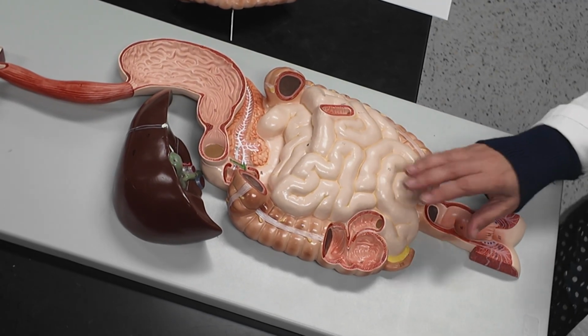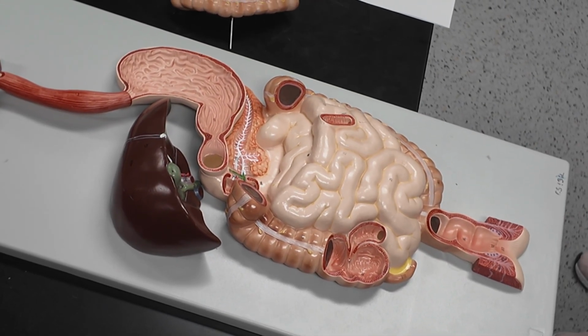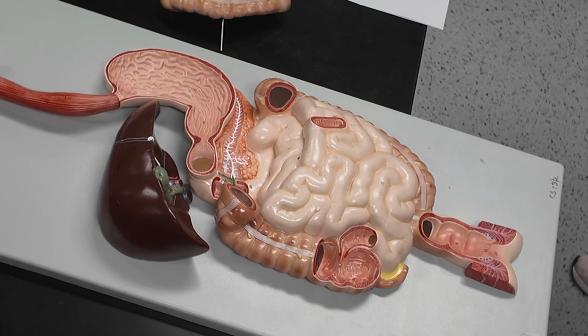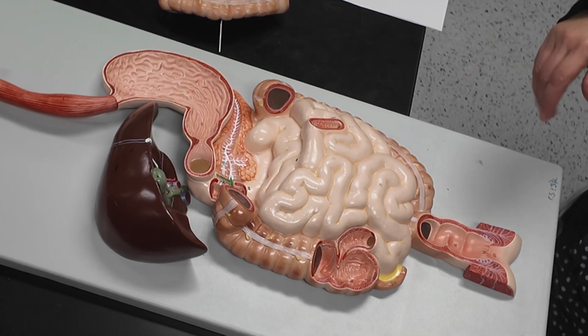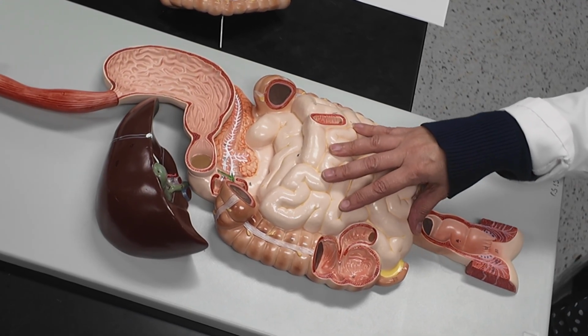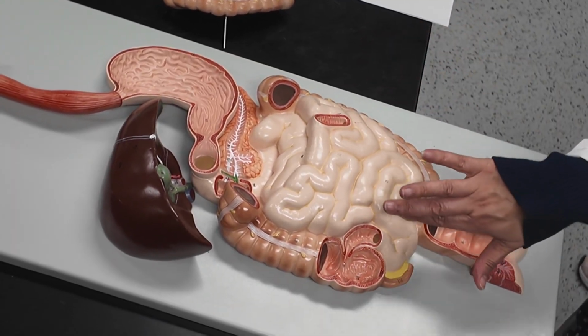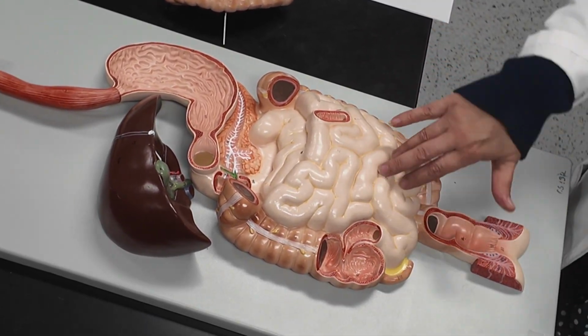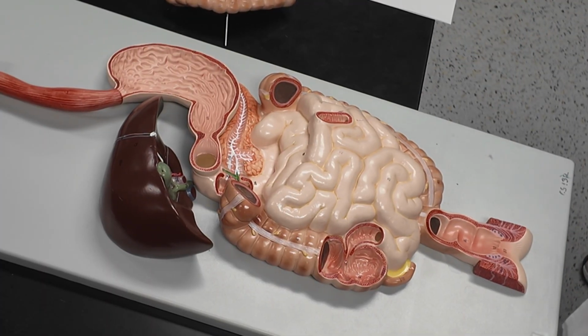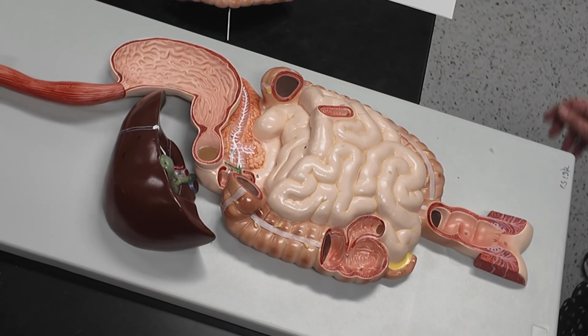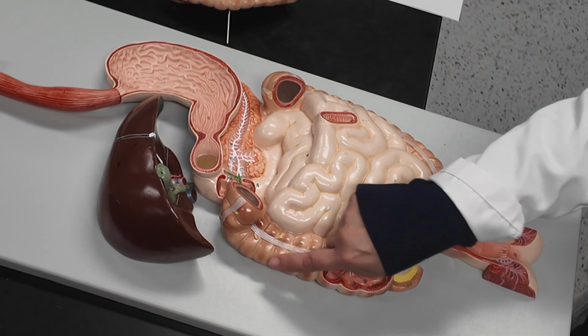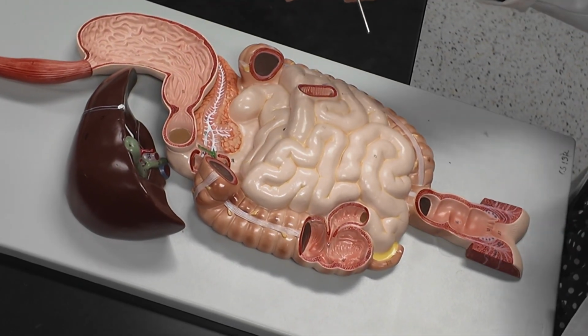About the function, you will see in the lecture that the most important function of the small intestine is to finish the chemical digestion, and also absorption of the substances. Absorption means what? The substances will pass through the wall of the small intestine and they go to the blood or lymph. Then we get to the large intestine. So large intestine, like a frame.